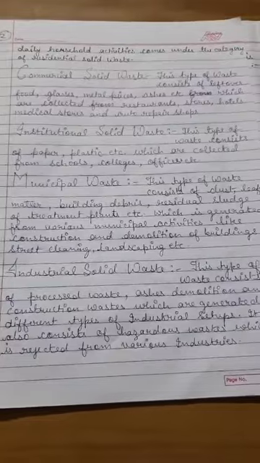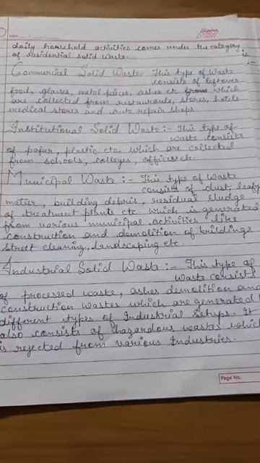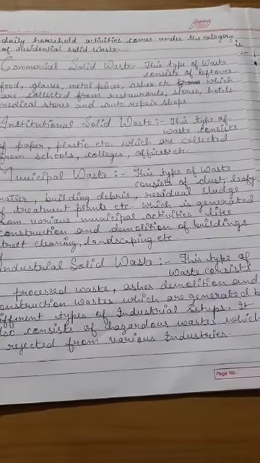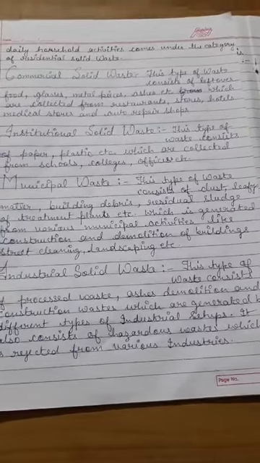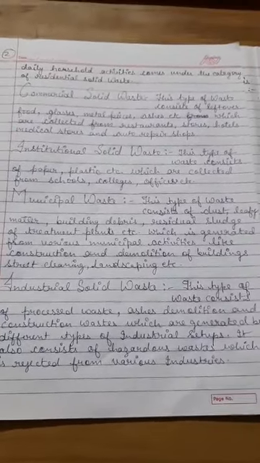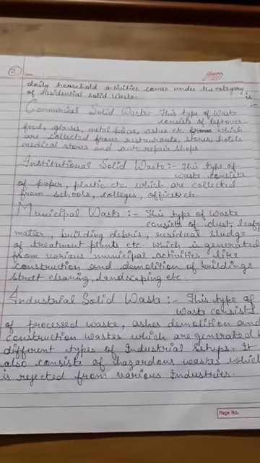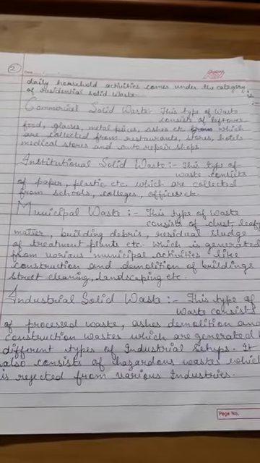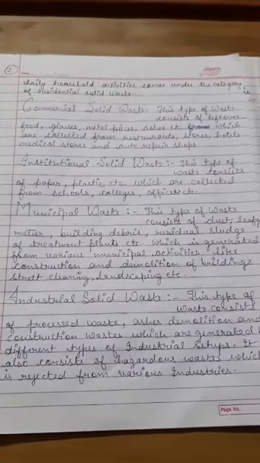This type of waste includes the waste which is generated from institutes like schools, colleges, offices, etc. So this type of waste consists of paper, plastic, cardboards, etc., which are collected from schools, colleges, and offices.